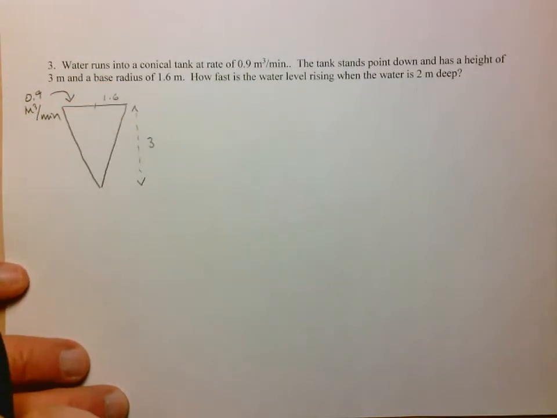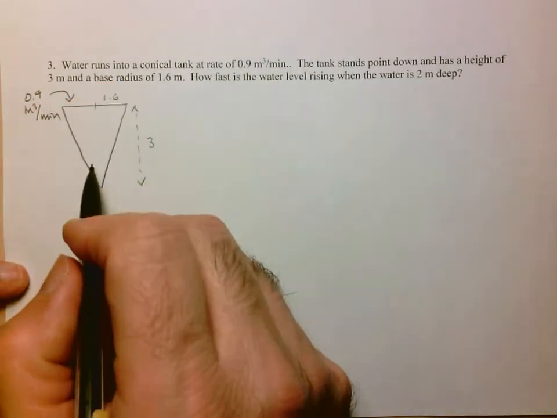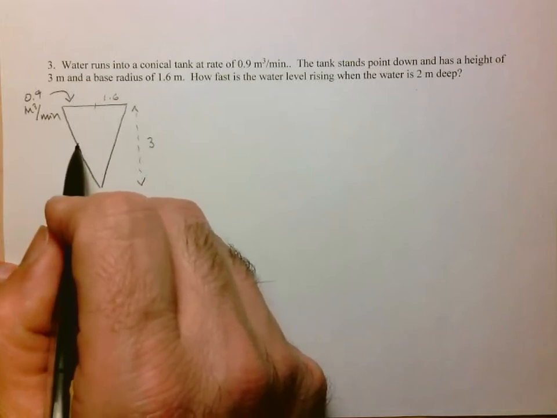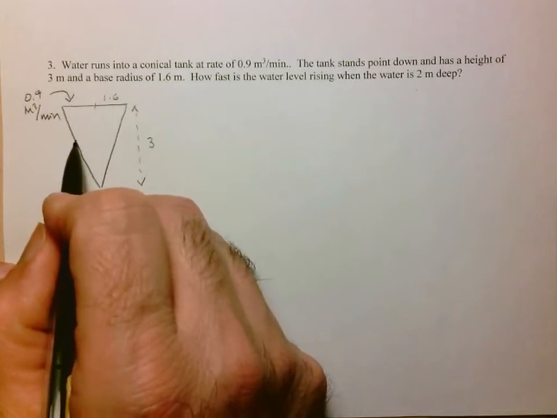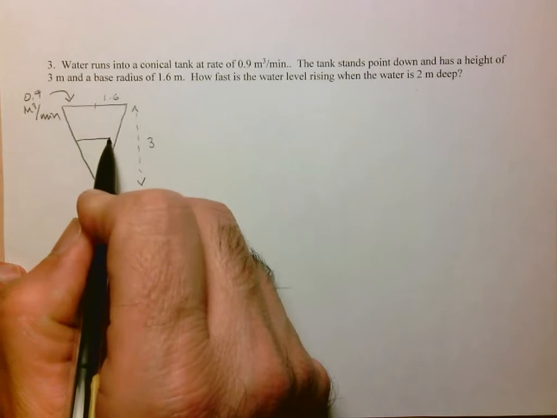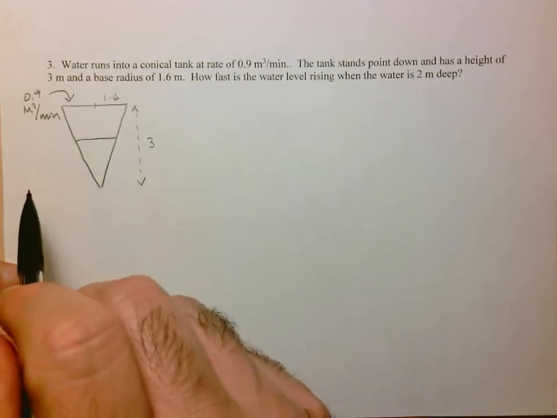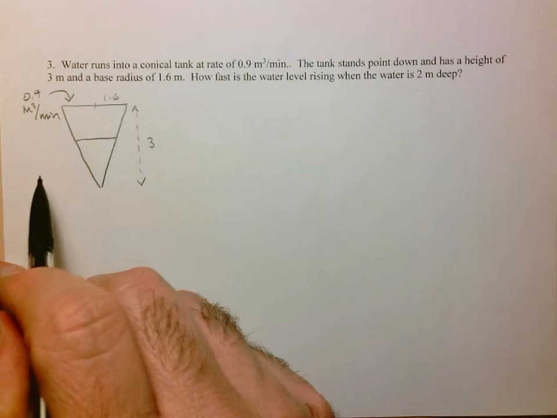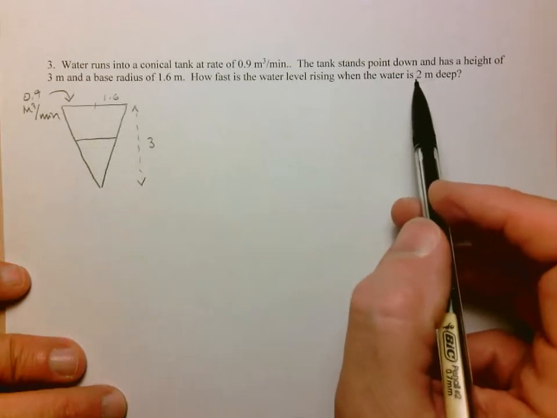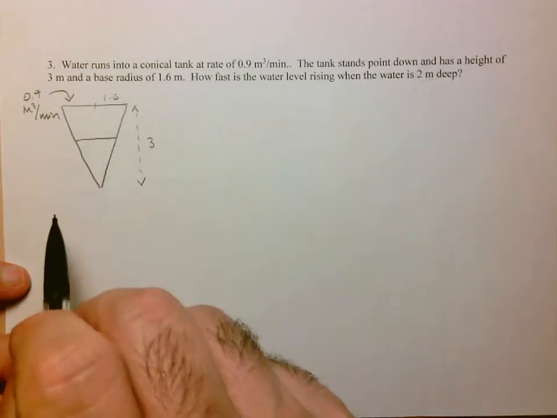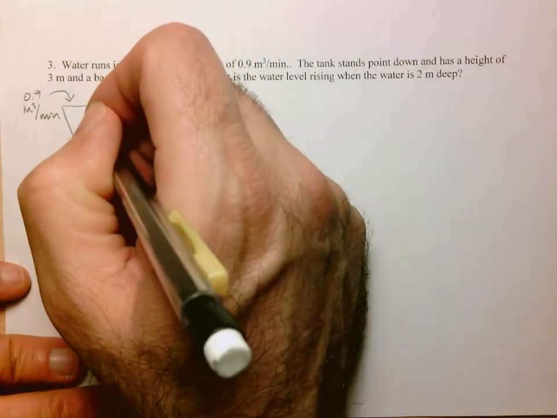Of course, when the water pours in and fills up, the shape of the water is just going to be another little cone. Now again, even though they're giving me this 2 meters, the water level is changing, so I want to keep it a variable while I'm solving this problem.